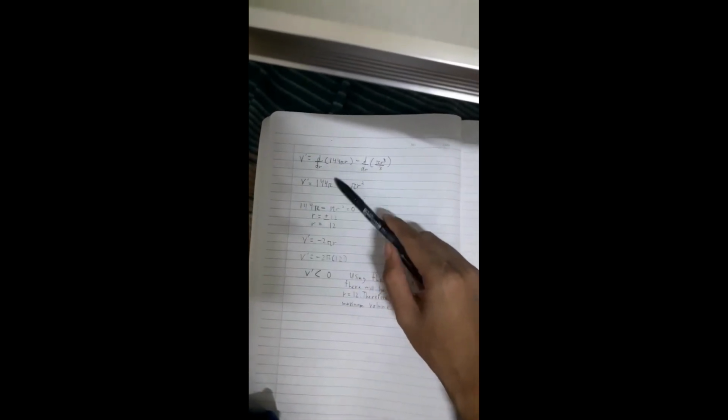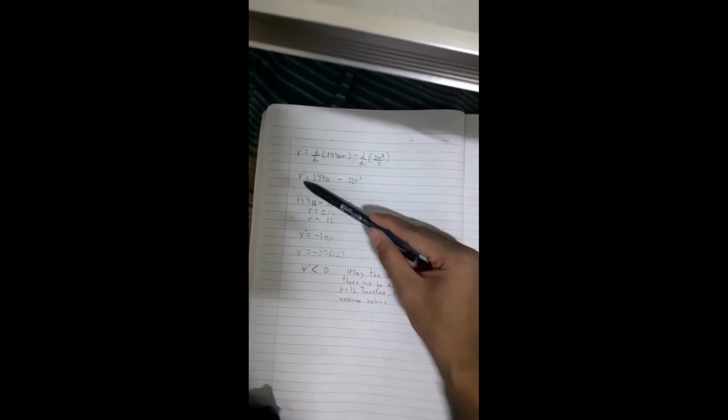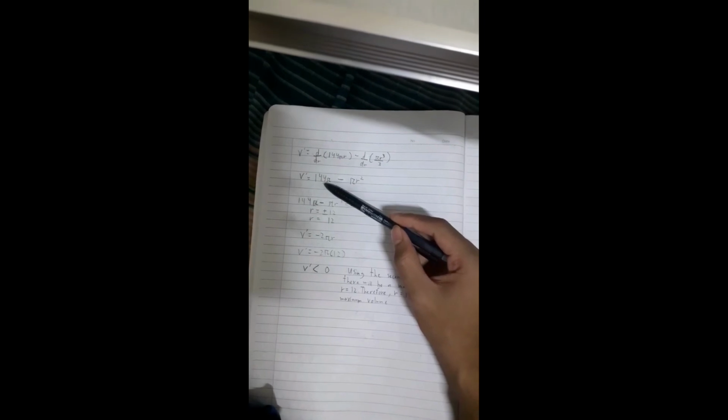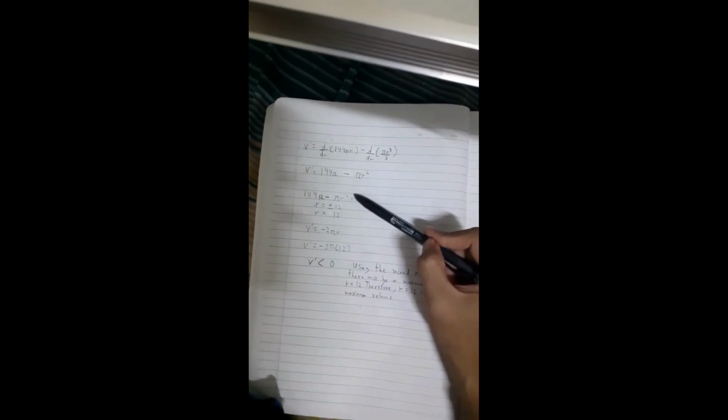And then we are going to determine r so that the volume is maximum. Firstly, we differentiate the previous volume, and we get V prime equals 144 pi minus pi r².